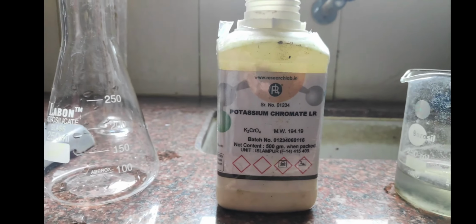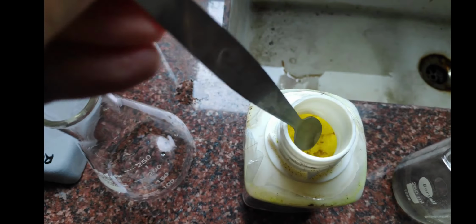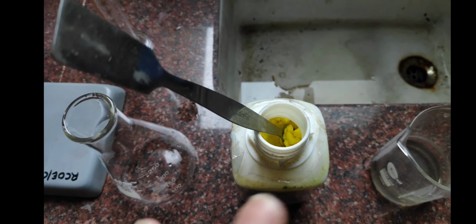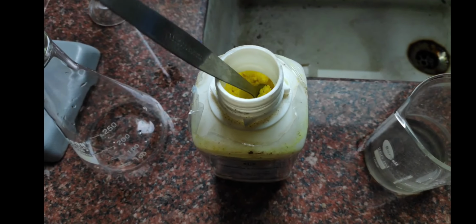Next is the indicator. Which indicator are we going to use? We are going to use potassium chromate. The color of potassium chromate is yellowish. You can see over here, this is how it looks. It looks like a salt, but the difference is the color. Salt is white and this one is yellow.